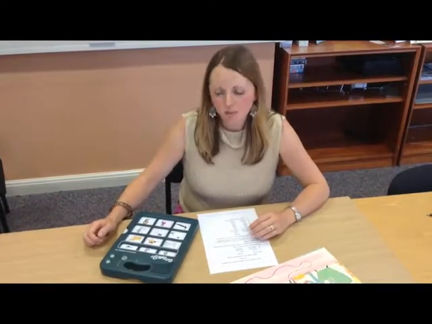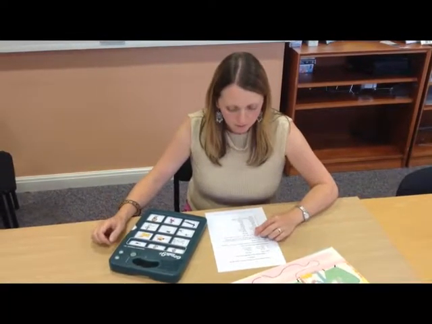Hello, I'm going to tell you a little bit about the GoTalk 9 Plus overlays and symbolised resources that are available for download to accompany the BookBug category of Scottish Children's Book Awards Books 2014.